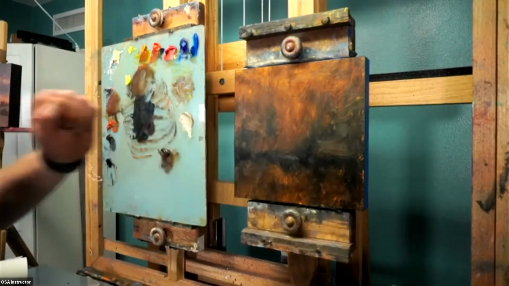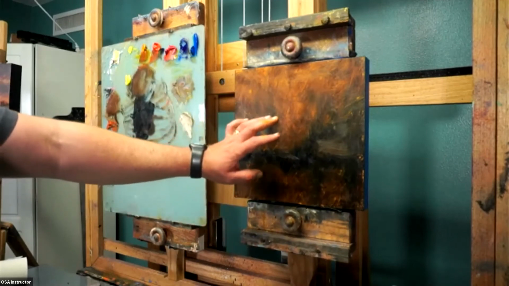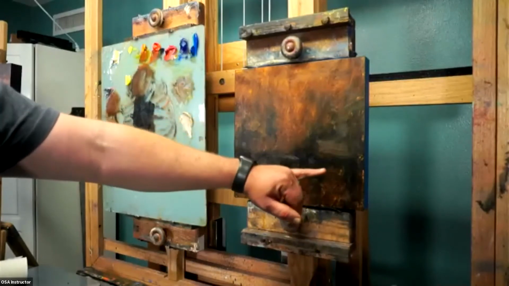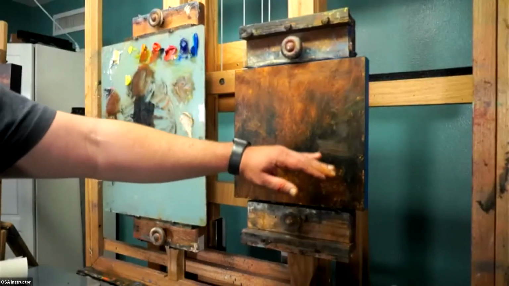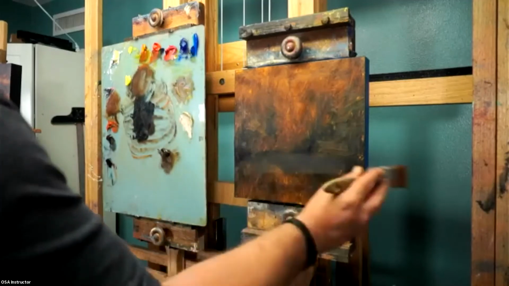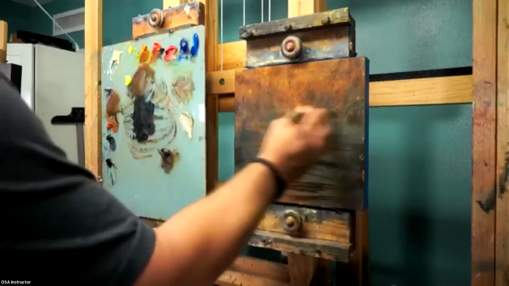I've got a yellow surface with transparent earth red and French ultramarine. You can see where there's more paint and where there's more of the ultramarine is a little bit darker. I truly could have, I can make it really nice and smooth and even if I want.